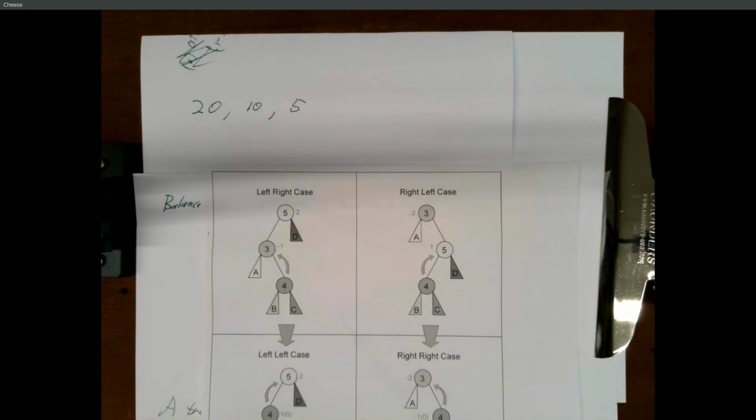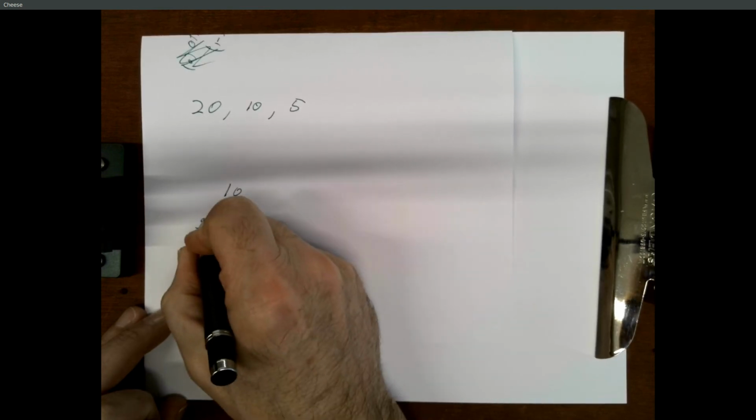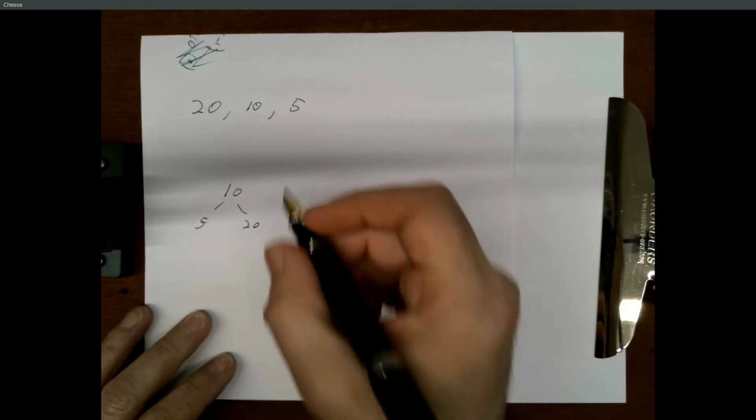So if you haven't already done this, go ahead and identify which case that is. All right, and then apply the rotation. Rotate. All right, cool. Everybody's got good data on that. Let's insert a new number. So let's go ahead and insert a 40.